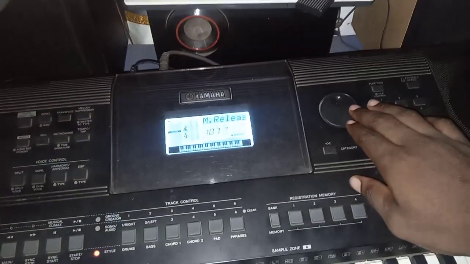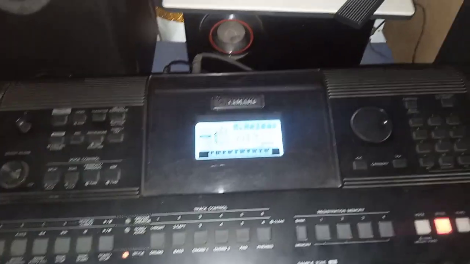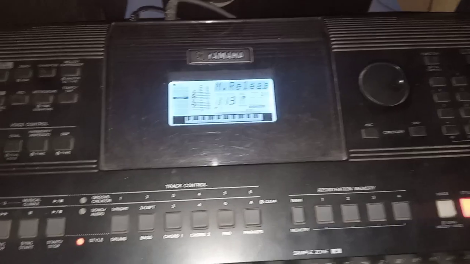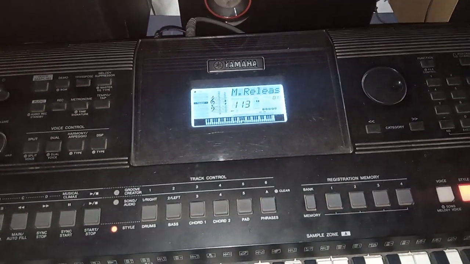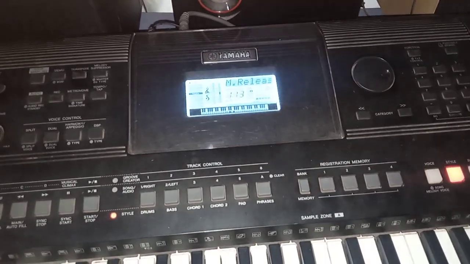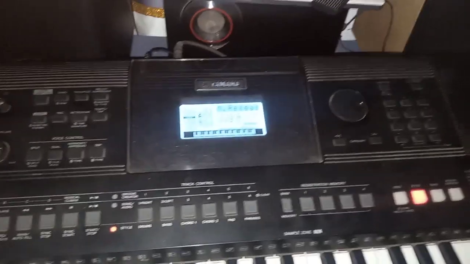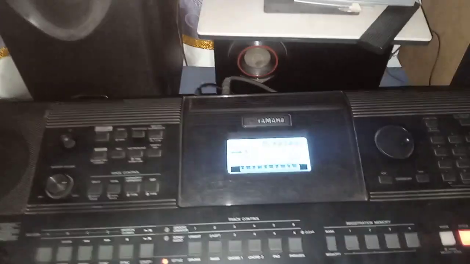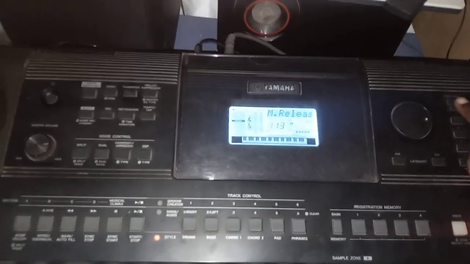I recommend from 100 to maybe 130 or so. If you set it too much, it will conflict with what you are playing. So this is how we set the release.